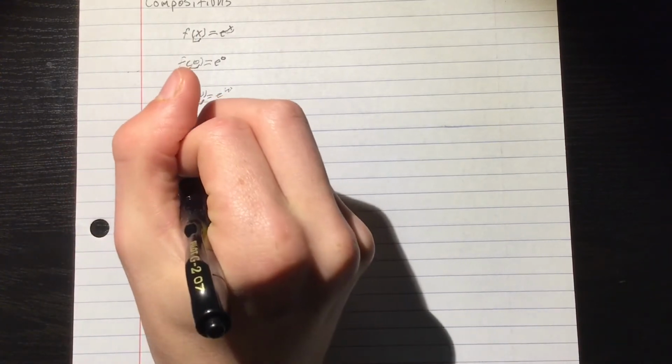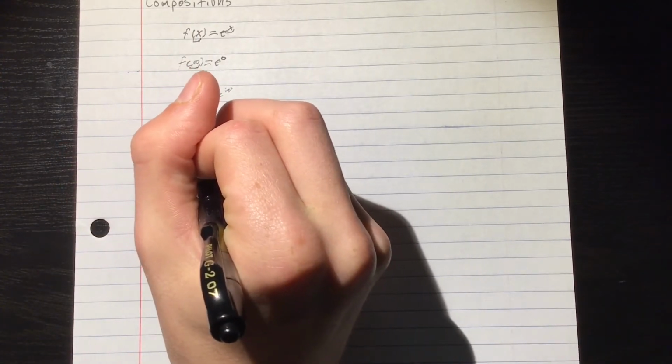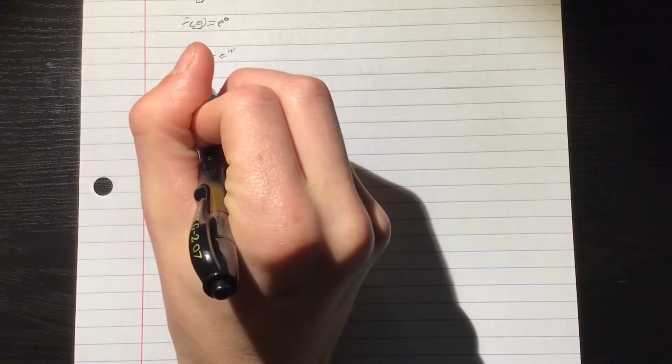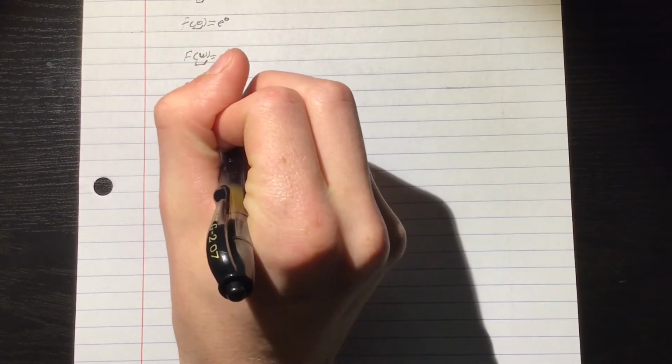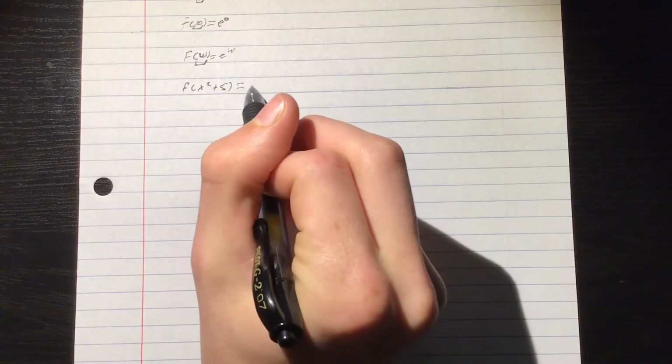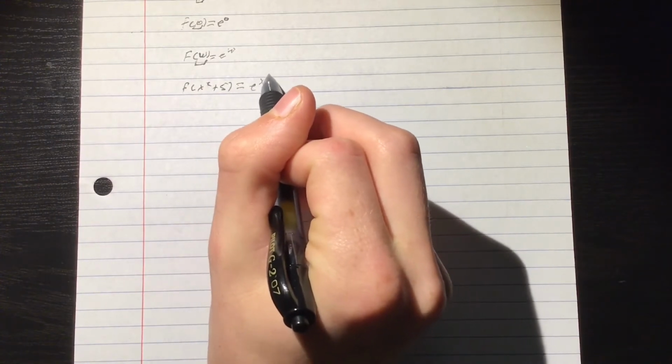So here's the input value in the function, x. f of x equals e to the x. This 0 replaced the x, this w replaced the x, and I can generalize this to anything between the parentheses. So if I had x squared plus 5, f of x squared plus 5 equals e to the, and then you just replace this whole thing in parentheses with what's in your input for the function.